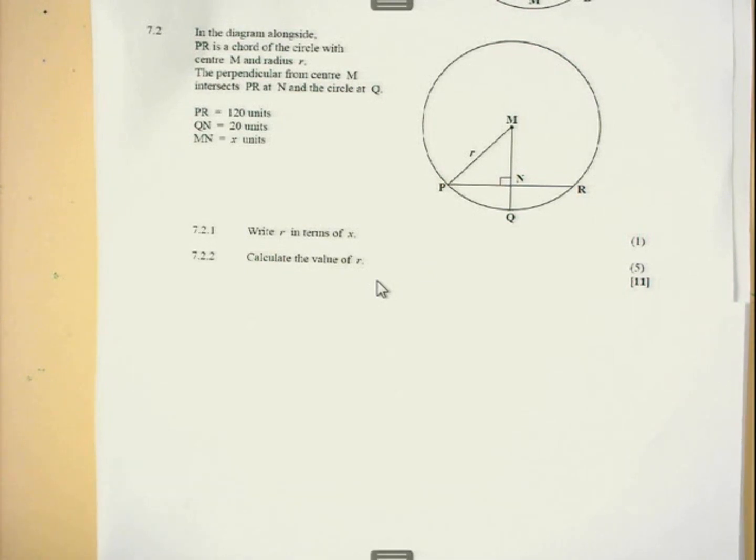The second question, calculate the value of R, for 5 marks. I want you, grade 12 learners, to solve this one for me in 5 minutes' time. After 5 minutes, I will then present the solution to you. But you will then check your work against mine. For now, attempt it, do it on your own. Thank you. I'll carry on the solution in 5 minutes' time.